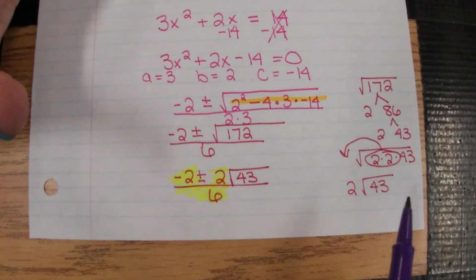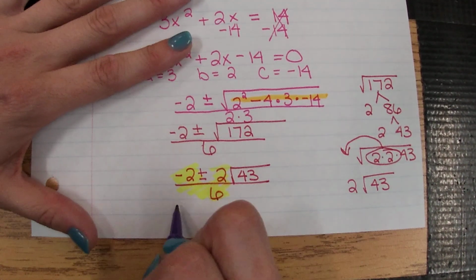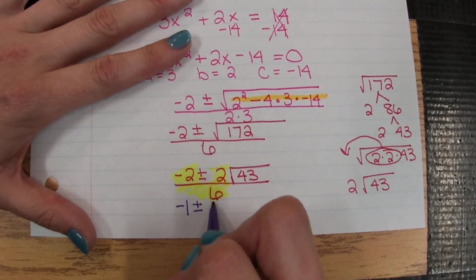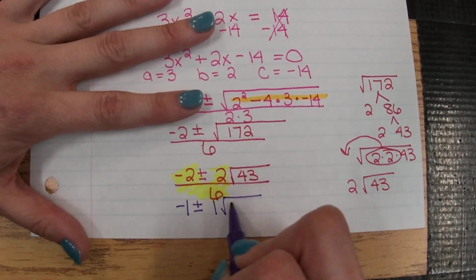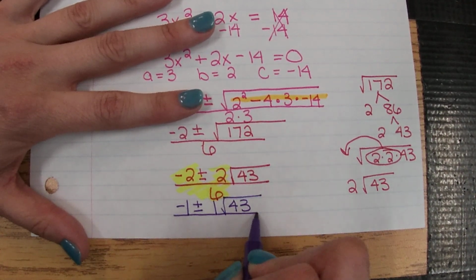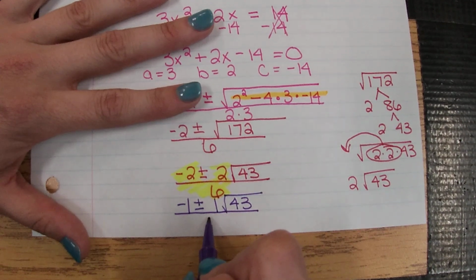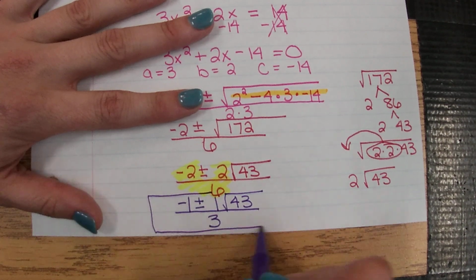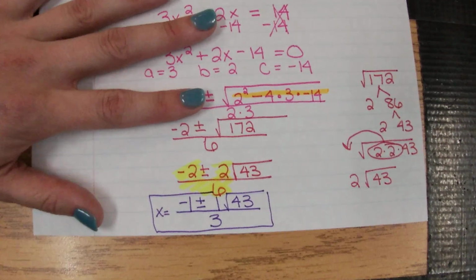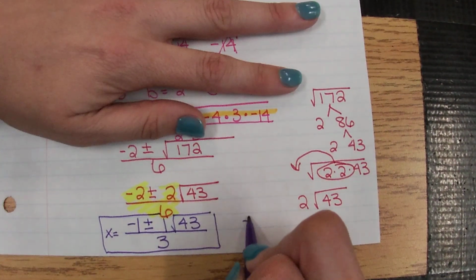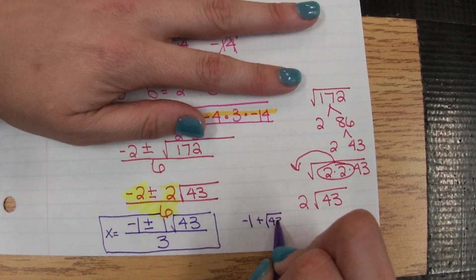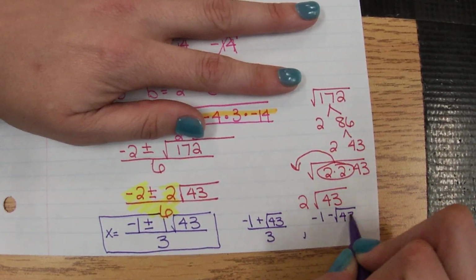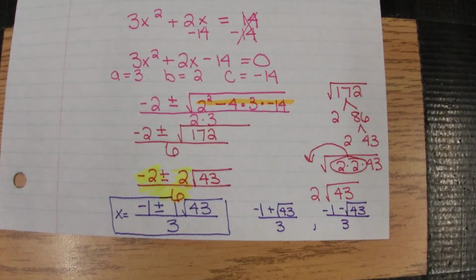So that's exactly what I'm going to do to reduce them. So I'm going to take negative 2 divided by 2, which gives me a negative 1. 2 divided by 2, which gives me a 1. I could write this 1, but I don't have to. The square root of 43 stays the same. And 6 divided by 2, which is 3. Okay, and this is my answer. But again, remember, this is x equals, and it's actually 2 numbers. Negative 1 plus the square root of 43 over 3, and negative 1 minus the square root of 43 over 3.